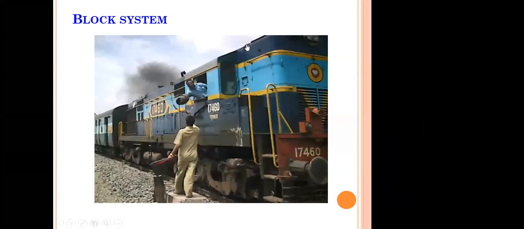Again, one more question: token block instrument working. So he is handing over this token. He is handing this line clear pouch, a cane ring like a tennis racket, to the driver. The driver will pick up this pouch from the running train, irrespective of the speed of the train. It can be 100 kilometers per hour.